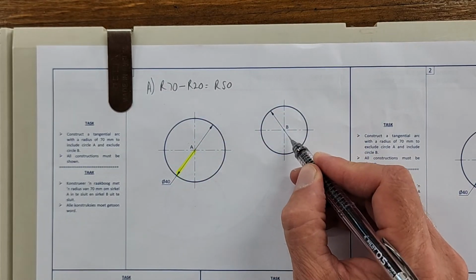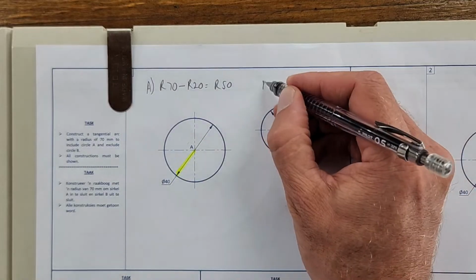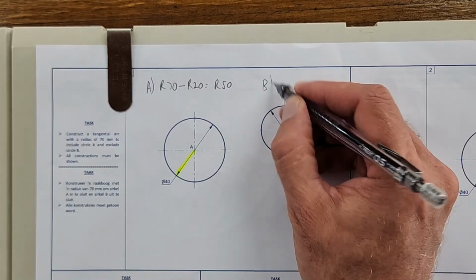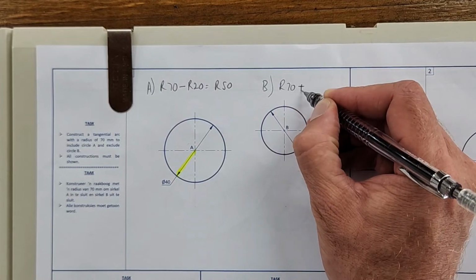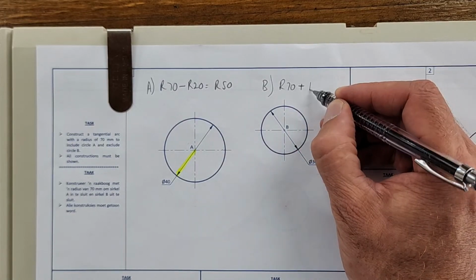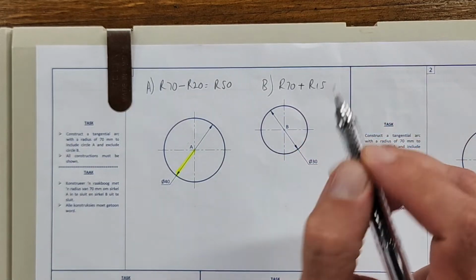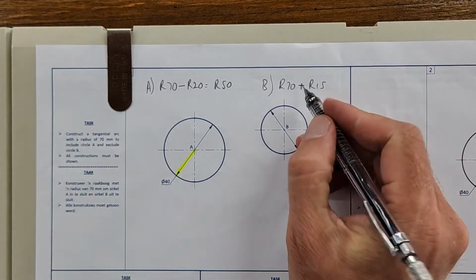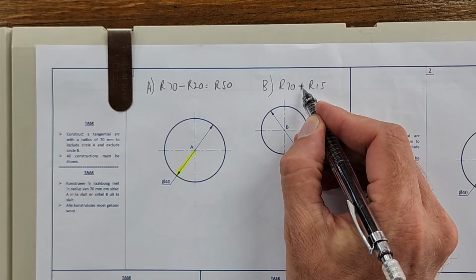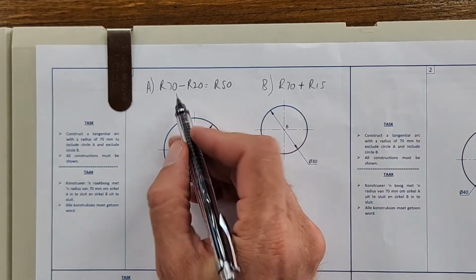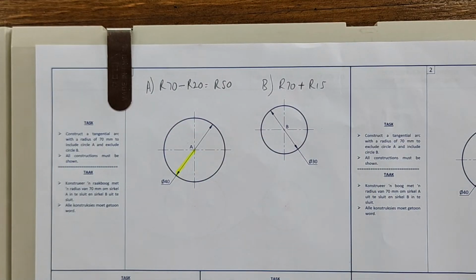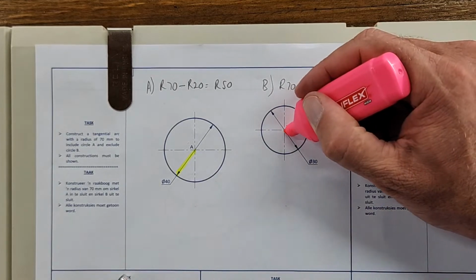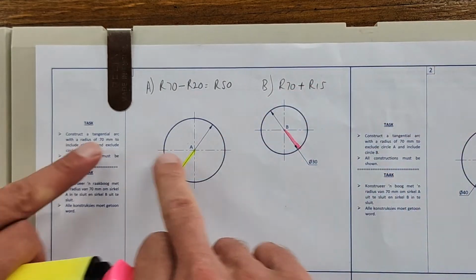For the exclusive, which is the remainder of plusing or adding, sorry, we've got radius 70 plus the radius 15. So that rule, if you hear exclusive, positive, a plus. If you hear inclusive, negative, minus, subtraction. But it's always going to be pertaining to these radius plus the one that's given.